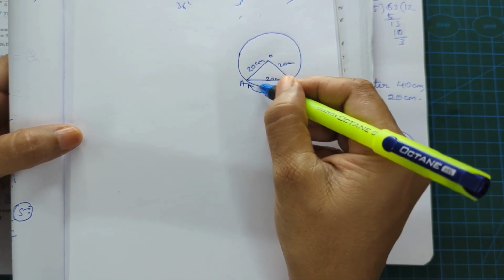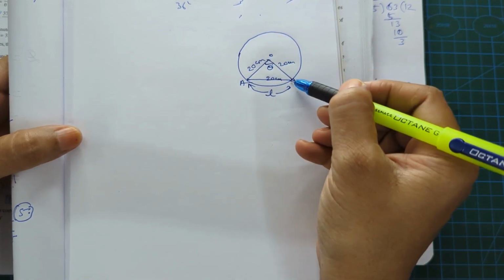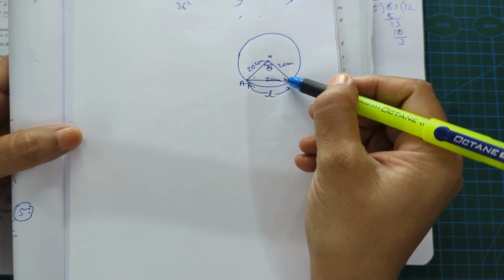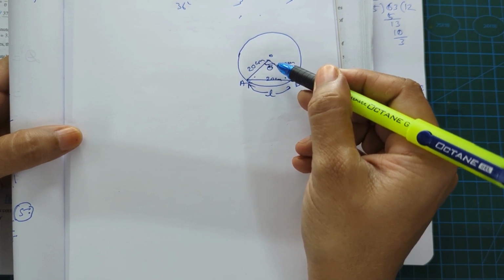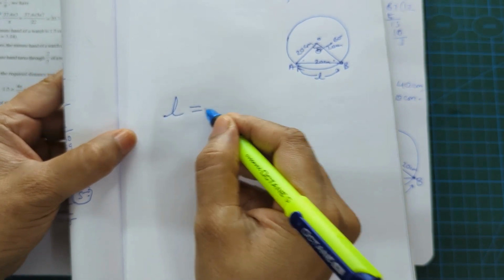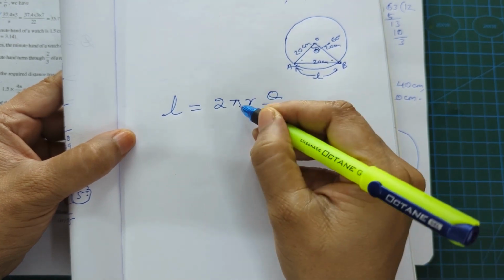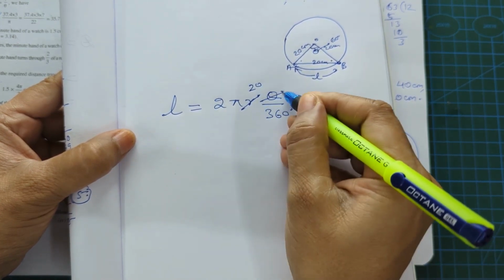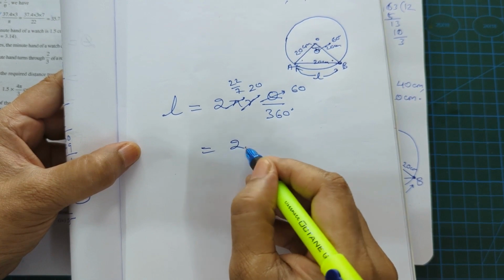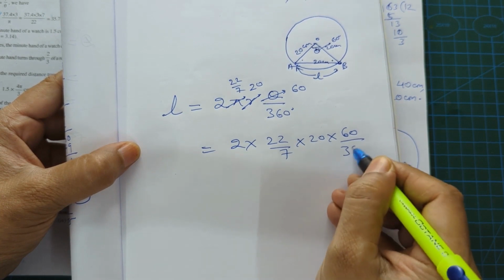What angle does this arc subtend at the center? Theta. And what is theta here? We have triangle AOB, which is an equilateral triangle. In an equilateral triangle all three interior angles will be 60 each. So the central angle is 60 degrees. How to find the length of the arc? We have the formula for length of the arc, which is 2 pi r theta by 360. Let's substitute all of them. Radius is 20, theta is 60, pi we can take as 22 by 7. So we have 2 into 22 by 7 times 20 times 60 upon 360.